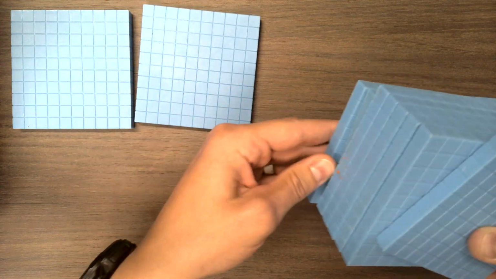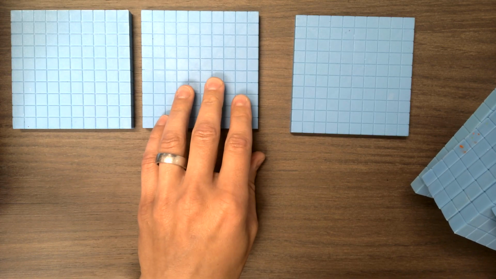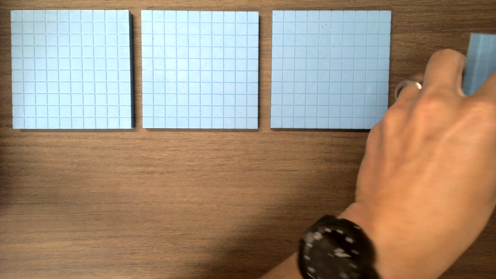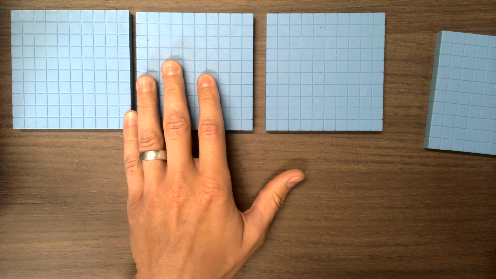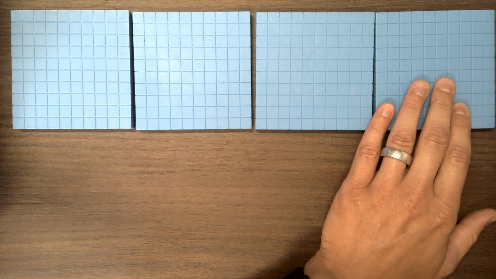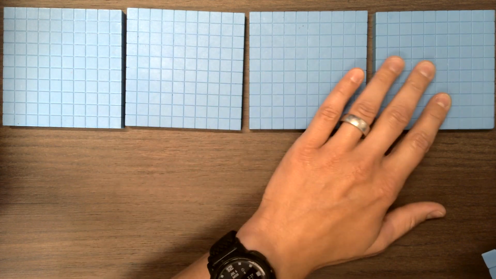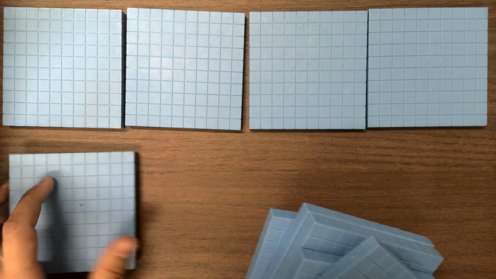Each of these is going to be one of my groups. Okay, so I have 4.